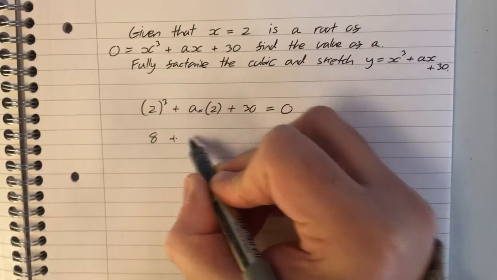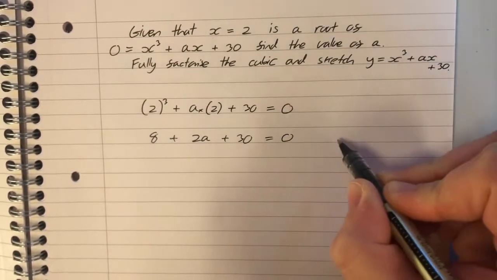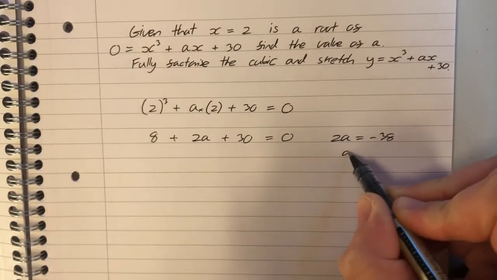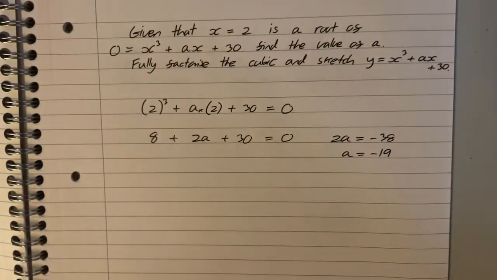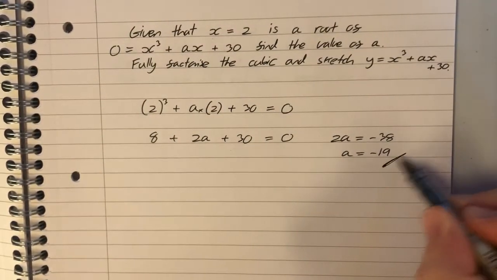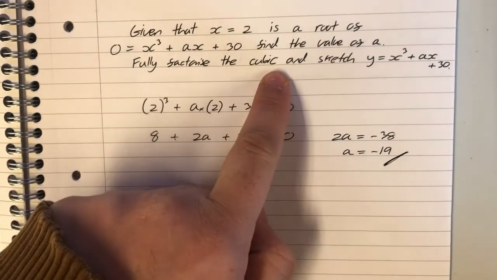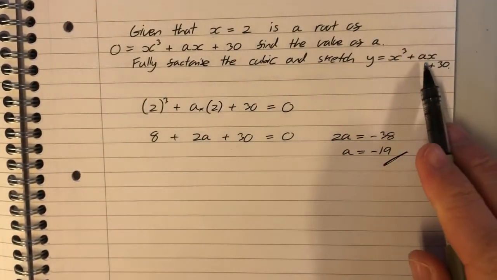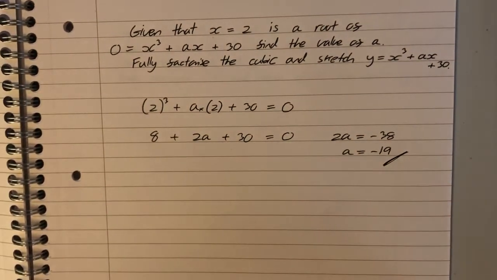That's going to be 8 plus 2a plus 30 equals 0, which means 2a must equal minus 38, which means a must equal minus 19. Okay, so that is my value of a, and that answers the first part of the question. Second part, fully factorise the cubic and sketch y equals x cubed plus ax plus 30. We now know that a is minus 19, so that would be minus 19x there.